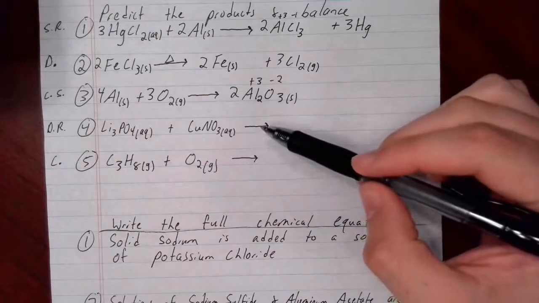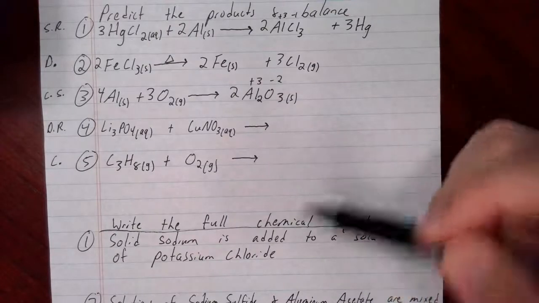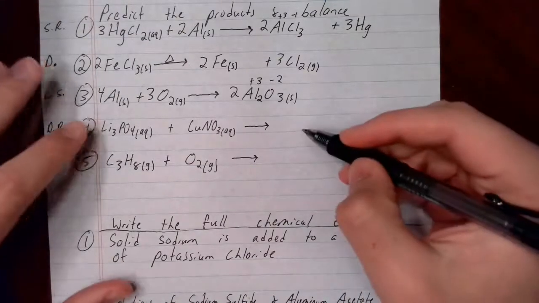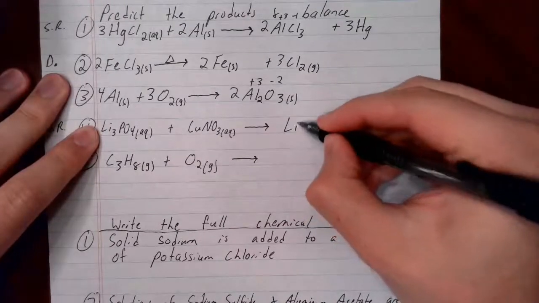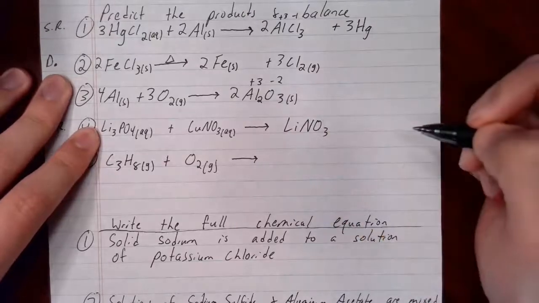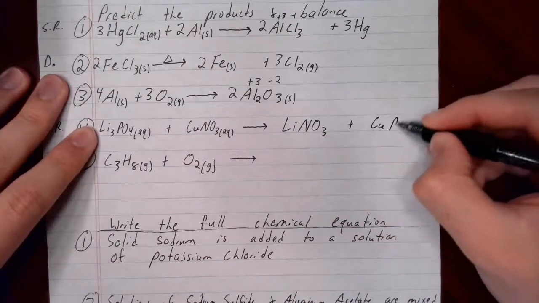So double replacement. I know that the metals are going to swap places. So I know I have to check the solubility table to see if it actually happens, but I know I need to write the products out anyway, so I'll go ahead and do that. So I'll go ahead and take lithium and nitrate, LiNO3. Lithium's plus 1, nitrate's minus 1, I'm in good shape. Plus copper.